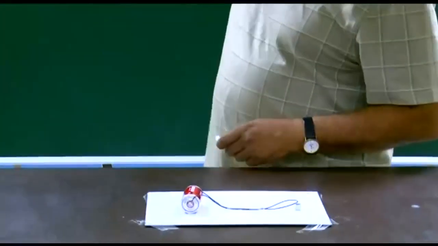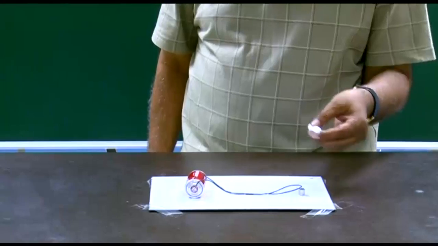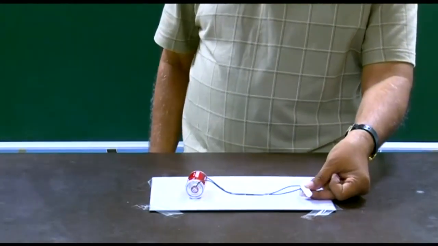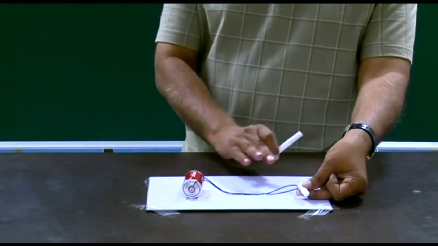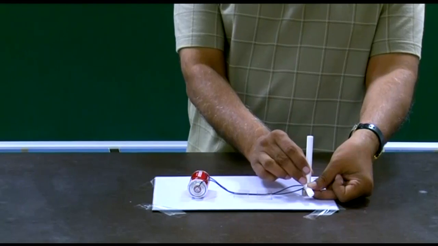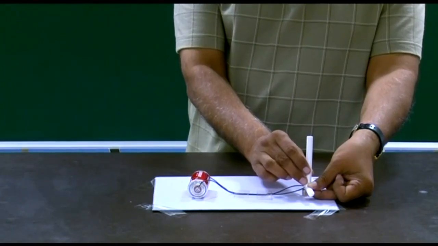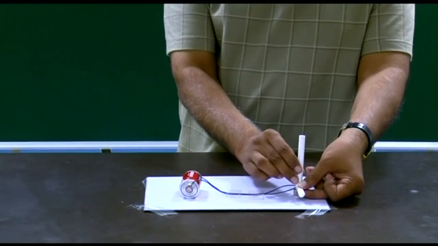So here the dl vector in the direction of the current is in this direction, and the magnetic field vector is vertical, assuming that north pole is at the top, going like this. What will be dl cross B? What is its direction?